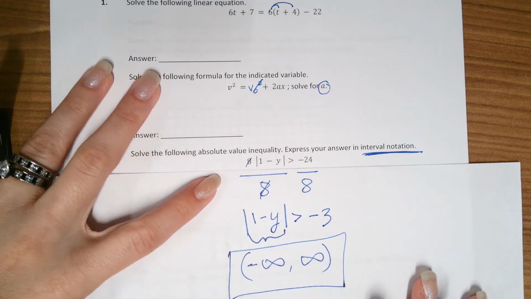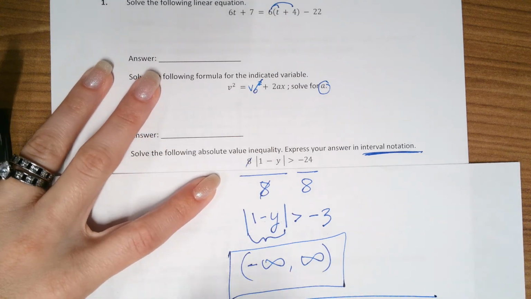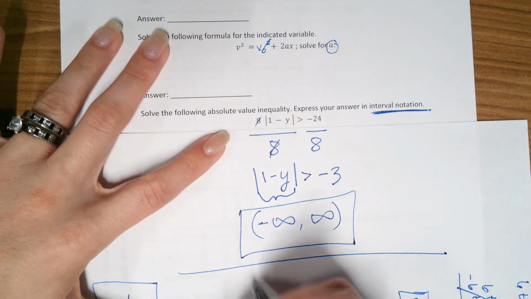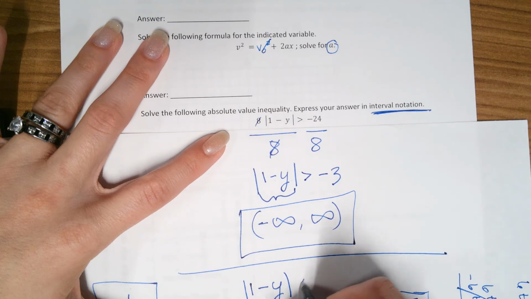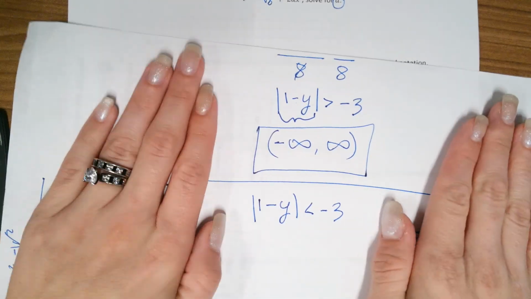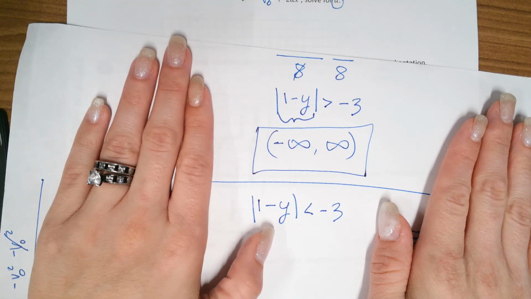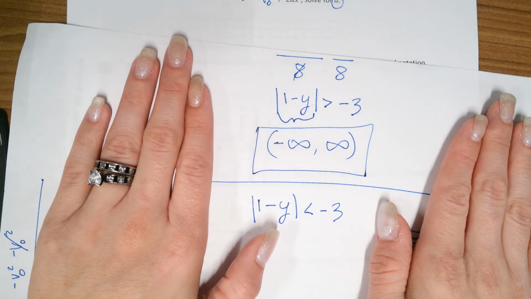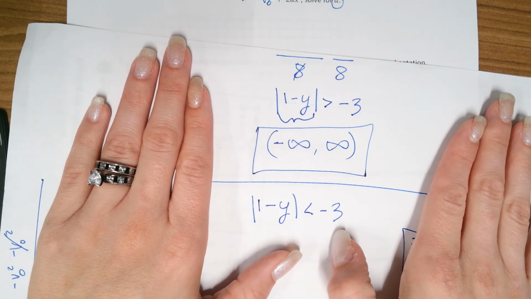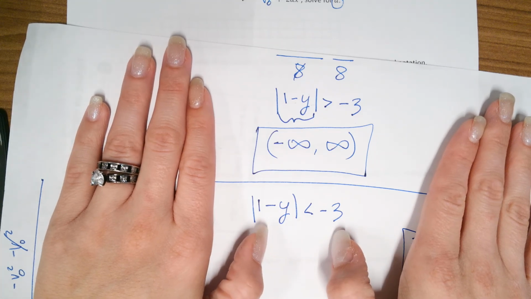Now let's pretend for a second that it had been, instead of greater than, it had been less than. So we pretend we had 1 minus y, the absolute value of that is less than negative 3. So again, don't look at all those problems, but we have the absolute value by itself. And now this time it says that we took the absolute value of a number and it gave me something less than negative 3. Now we know when we take the absolute value of a number, any number, it's going to either give me 0 or a positive number.